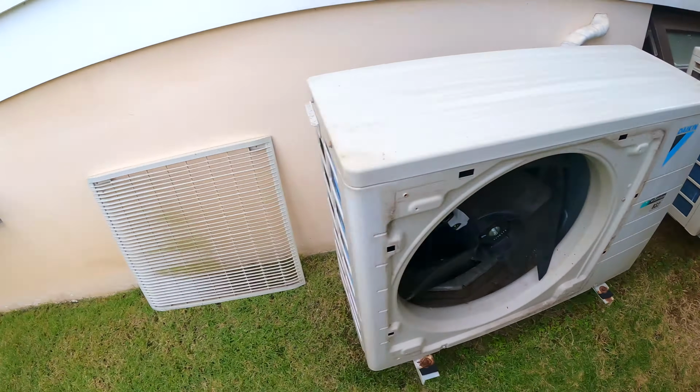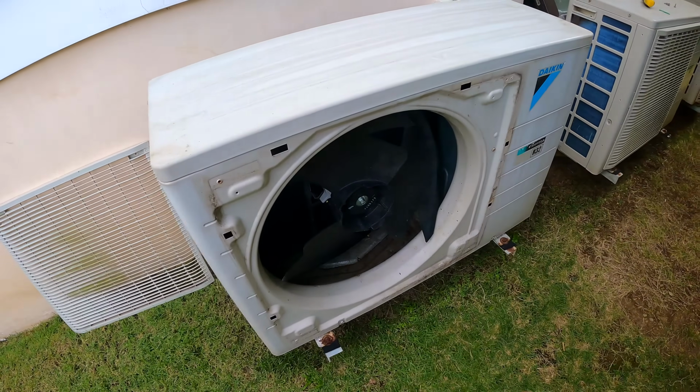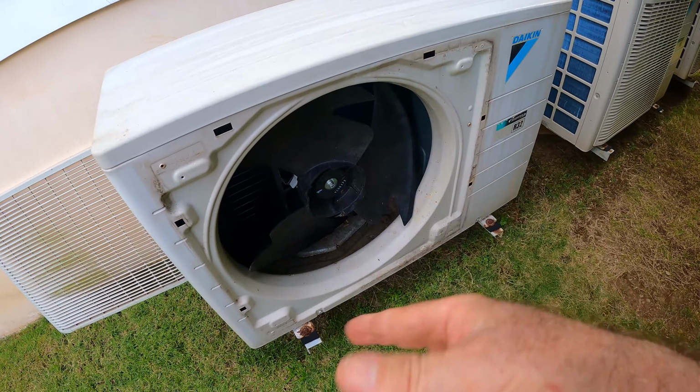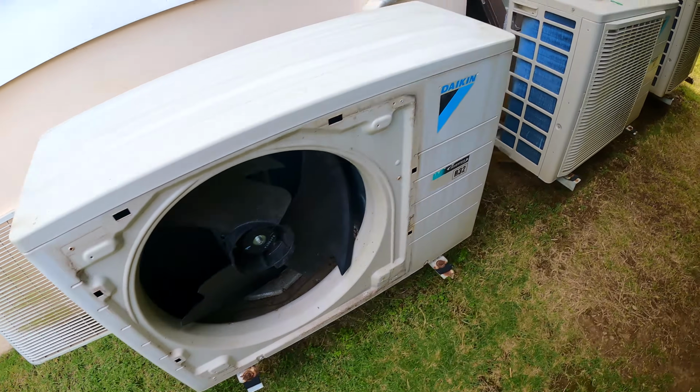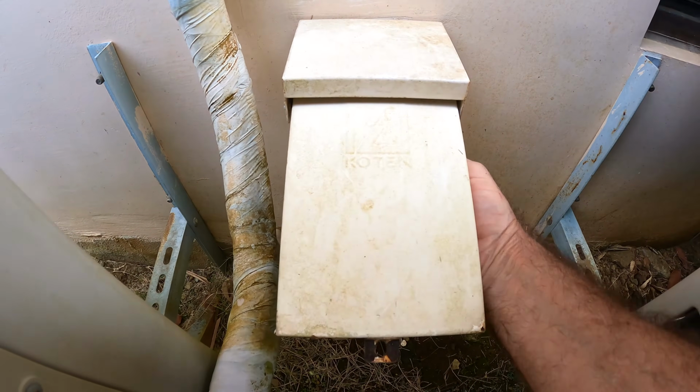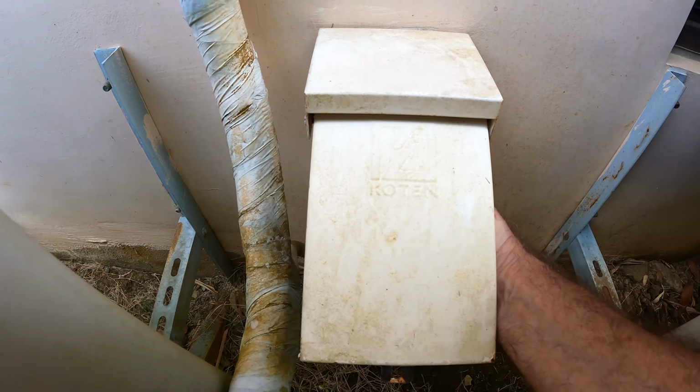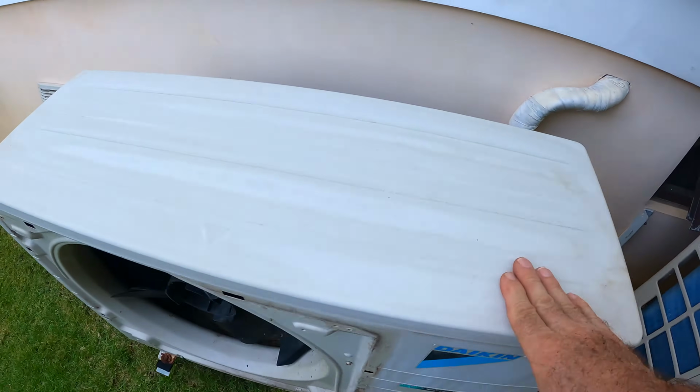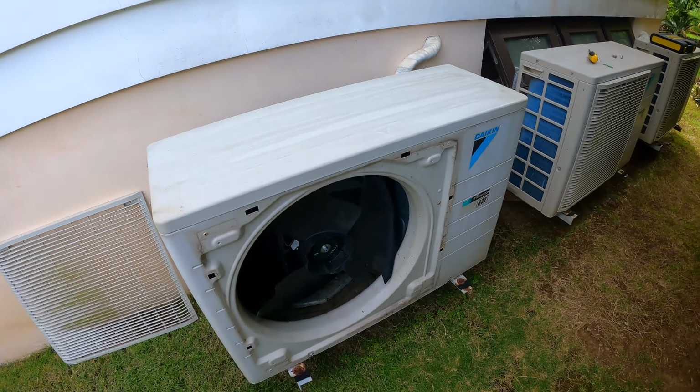Now everything is reassembled except for the cover for the fan. I'm going to leave that off so we can see what's going on when we apply the power. So we're going to apply the main power here. This main power will apply it both to the condenser unit out here, as well as the head unit on the inside.